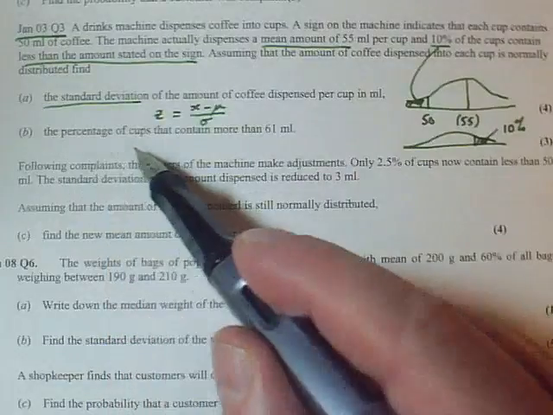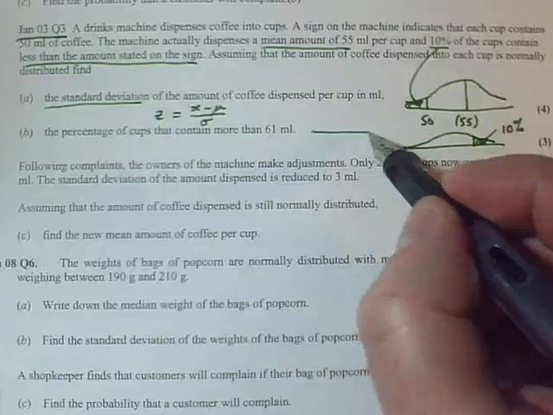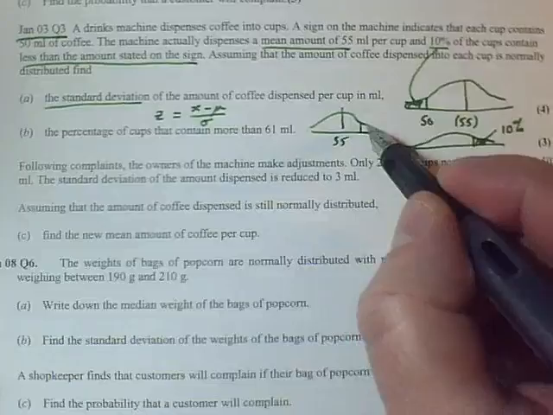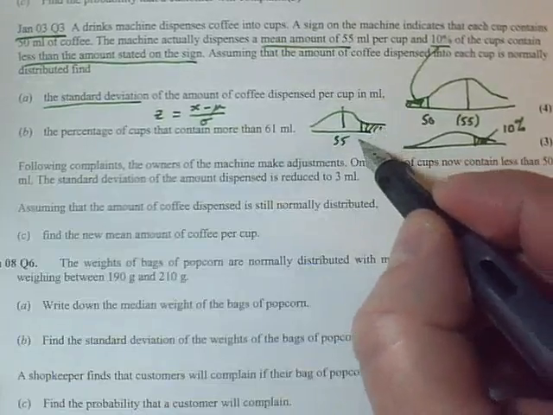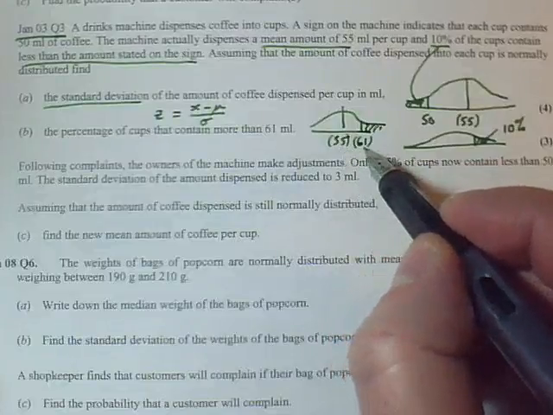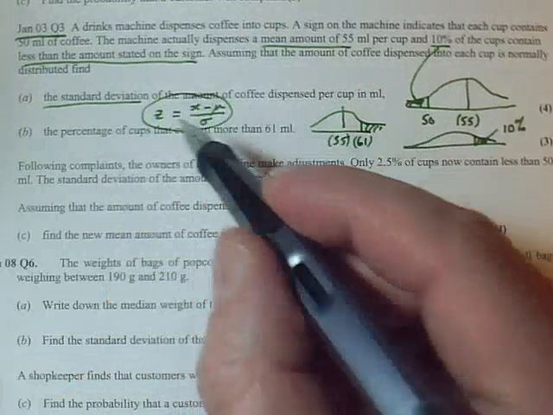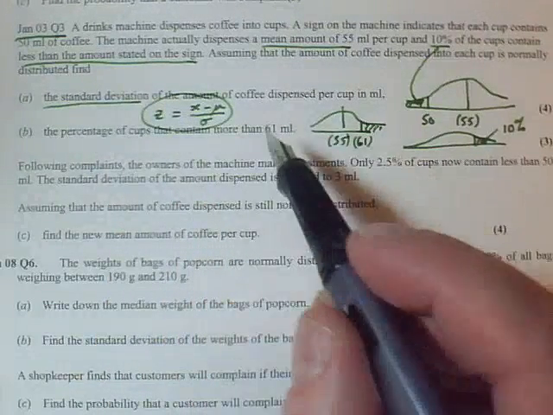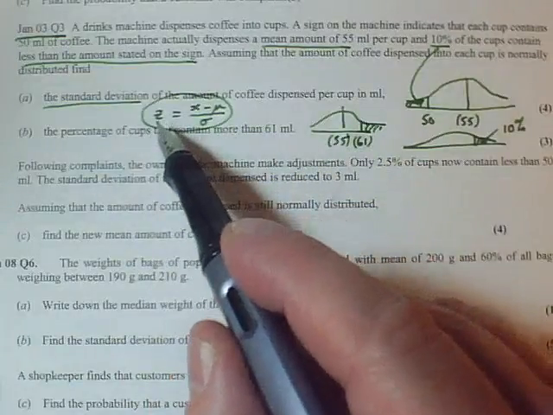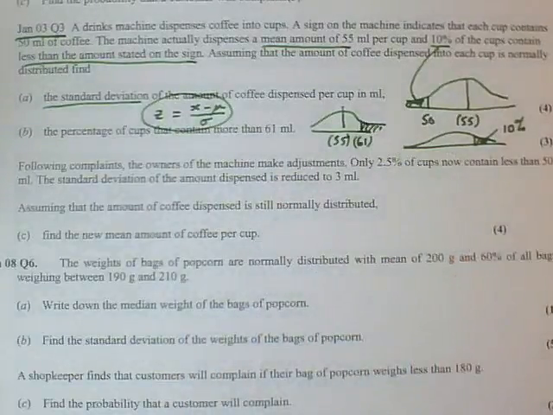And then the percentage of cups that contain more than 61 millilitres, this is now a forwards question. So start again with a new diagram. So the mean is still 55, but now we want to find out the probability of being more than 61. So we've got a mean, we've got an x value, we want to find the probability, so we have to use this standardization formula. We've got a new x value 61, we've got the mean 55, we've got sigma from part A, so that will give us a z value.